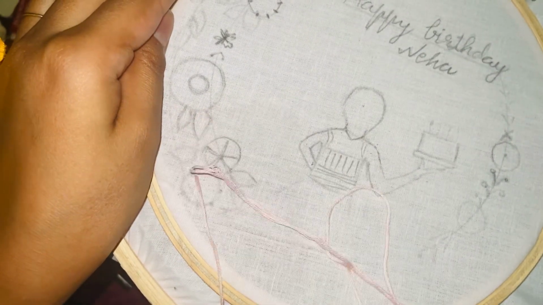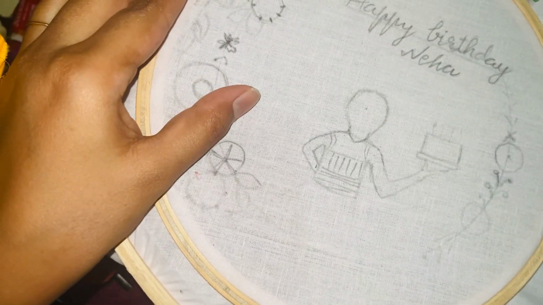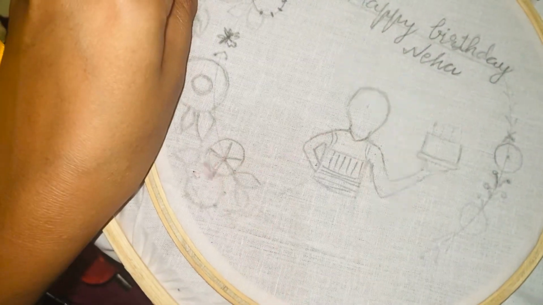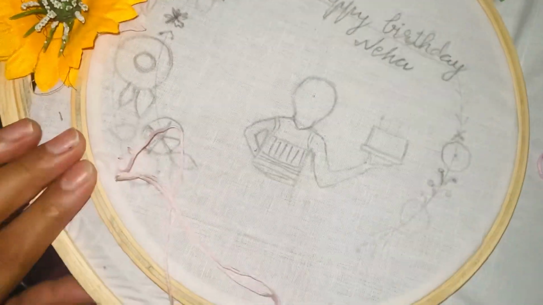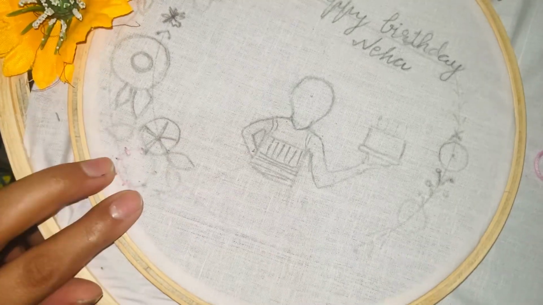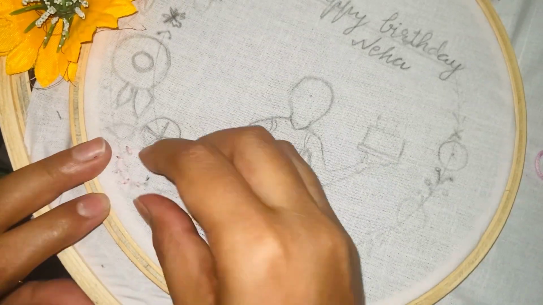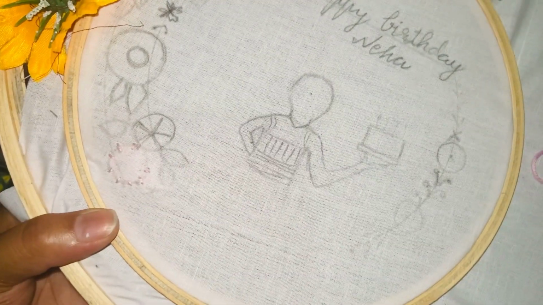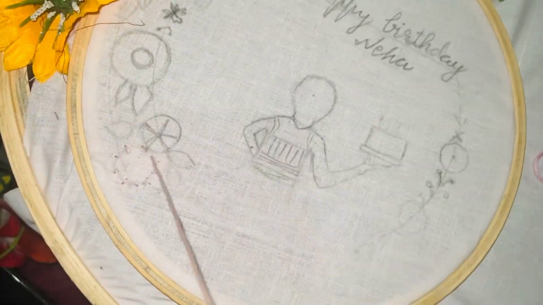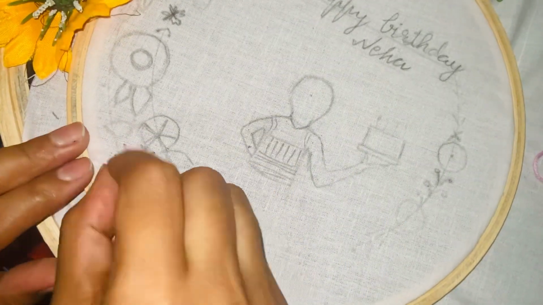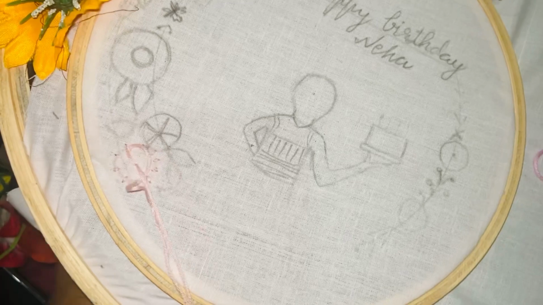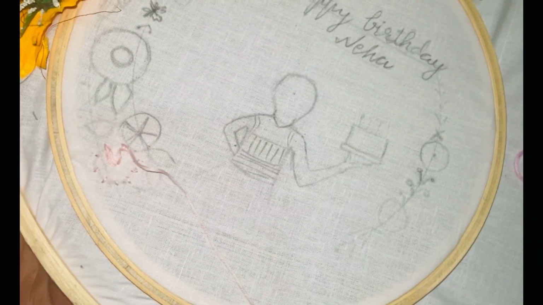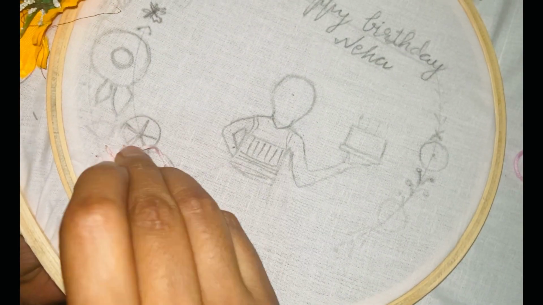First I tried to create it in the lazy daisy style. I first drew small vertical lines and then, after creating them, you can see I arranged them into a round format. Then I put my needle into the middle part, and one by one I take out my thread from one line, making a flower leaf part. You can see in this video how I'm creating it.